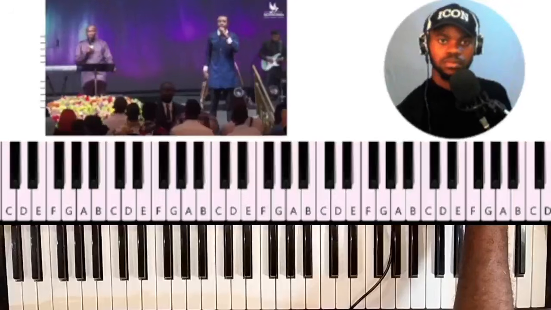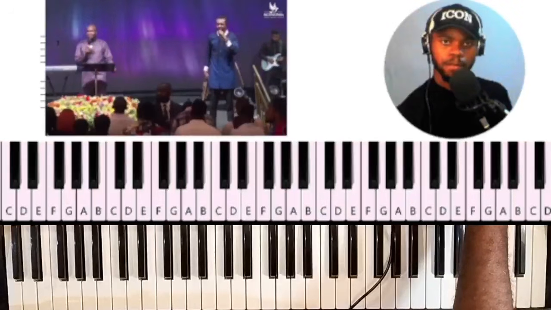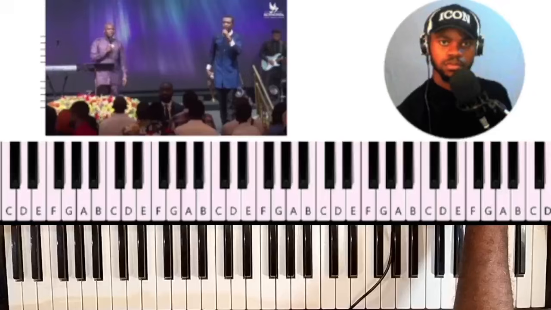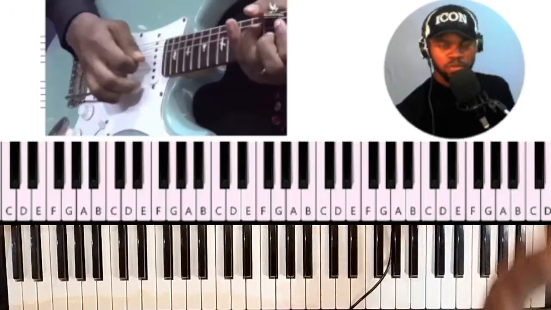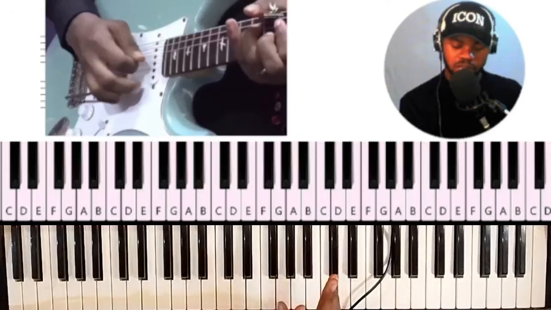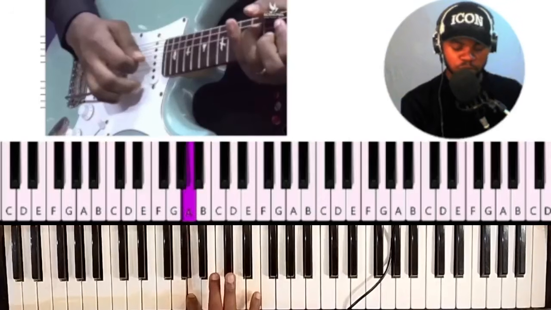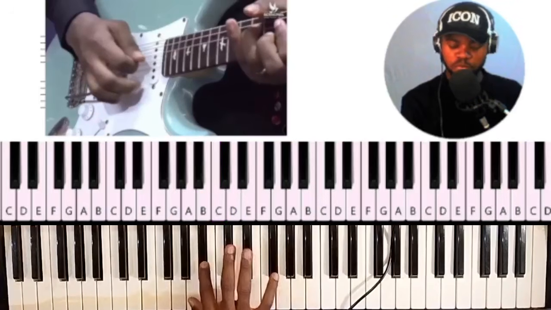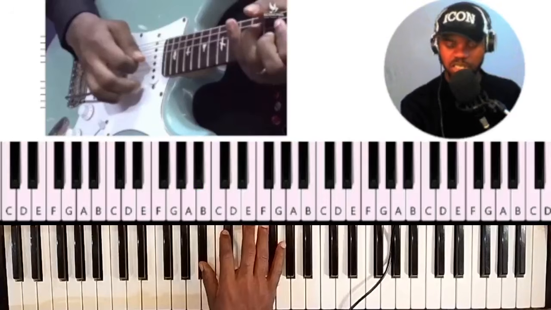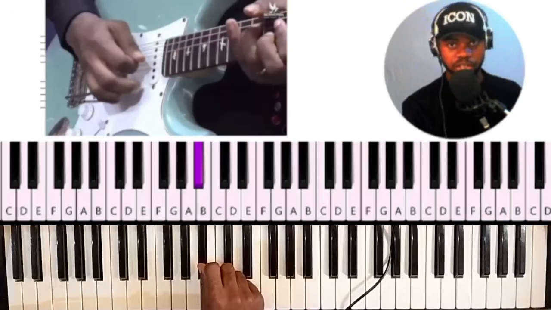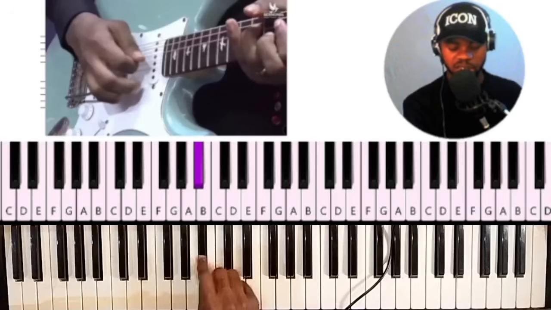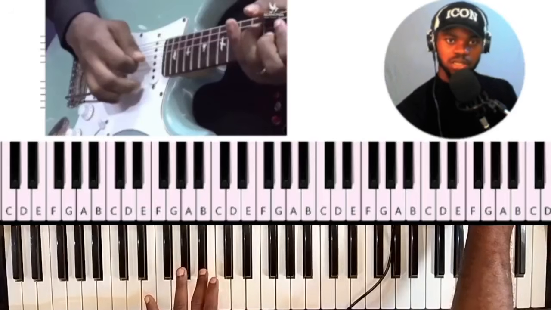Let's listen. Can you hear him knocking? That was the first note I had. So this is it, which is the 1 in the key of B flat. That's the first note in the key of B flat. So we've gotten the first bass note.